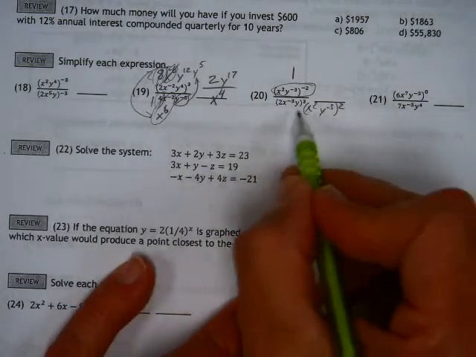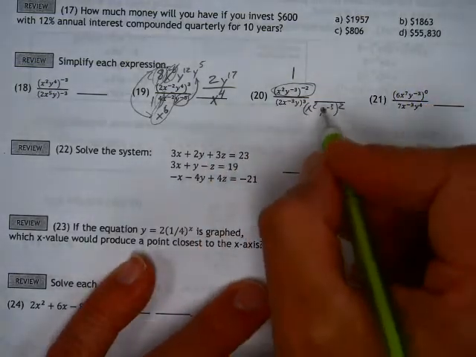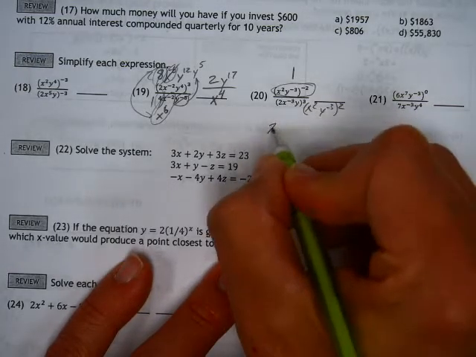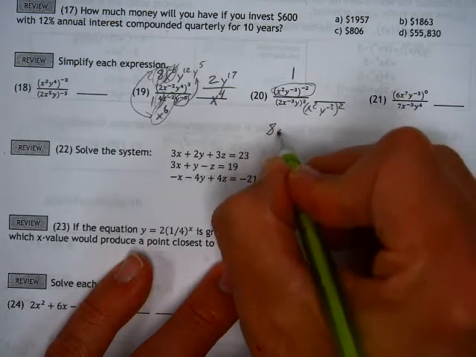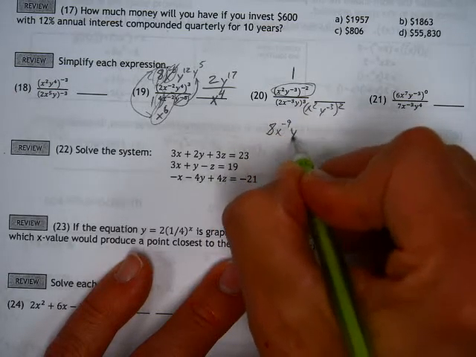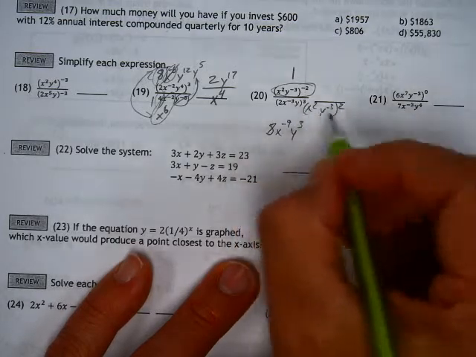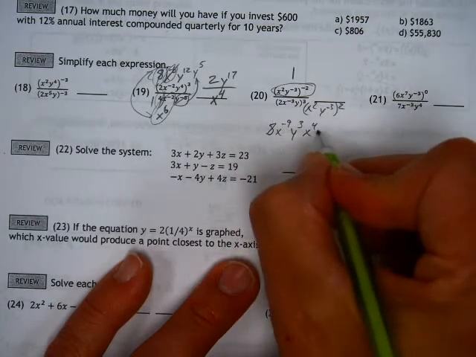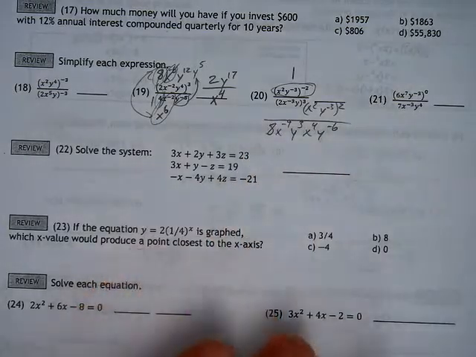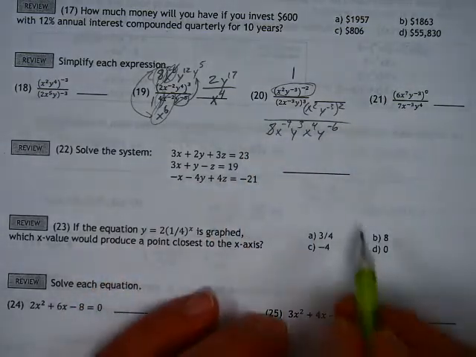Now we have some negatives, so stuff's going to go back up, but let's take a look and see what we have. This 2 cubed becomes an 8. This x to the negative 3rd cubed becomes an x to the negative 9, and then y to the 3rd. And then when you square all these, you've got an x to the 4th and a y to the negative 6. That's your denominator.